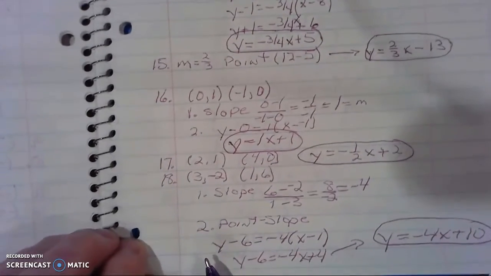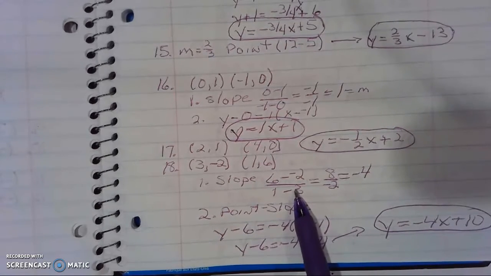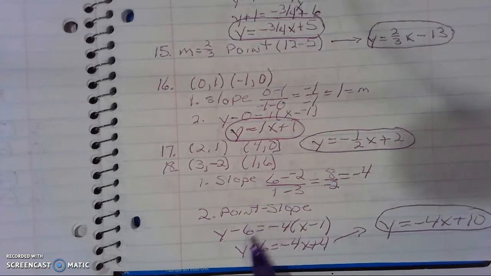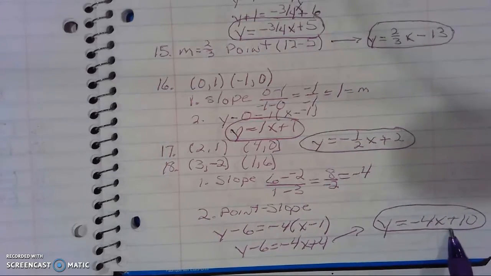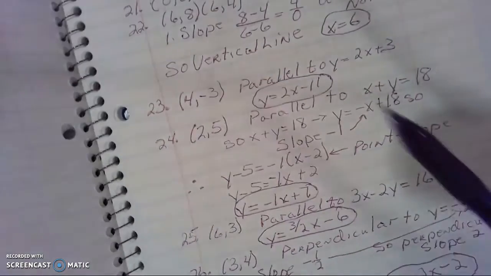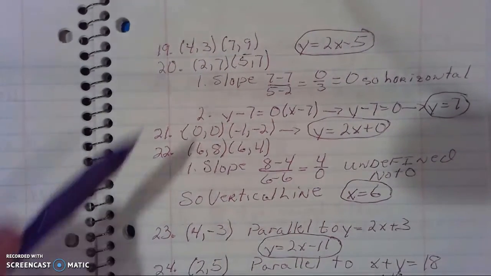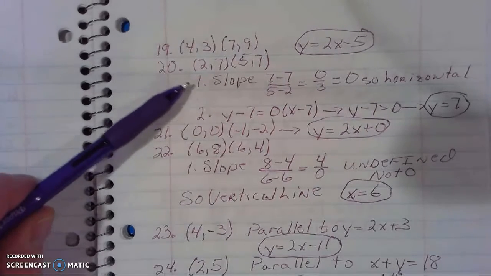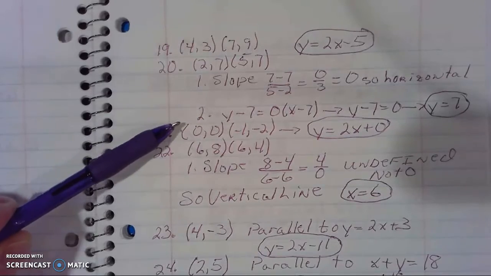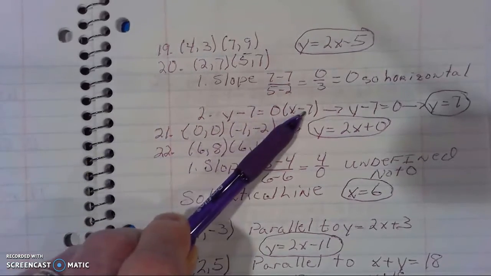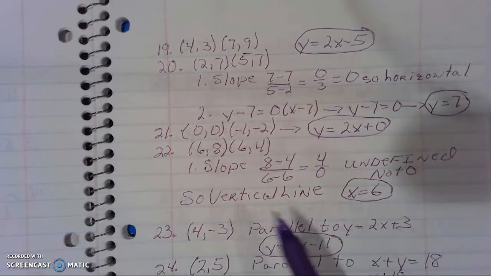18, you've got your 2 points. Okay, find your slope as I've done, negative 4, then the point slope formula as I've done there, and simplified, and we got this answer. 19, the answer is there along with the 2 points. 20, we've got the 2 ordered pairs. Again, same thing, find the slope, which I did, come out to 0. Then I put that 0 in the point slope formula here, and it comes out to y minus 7 equals 0, y equals 7.